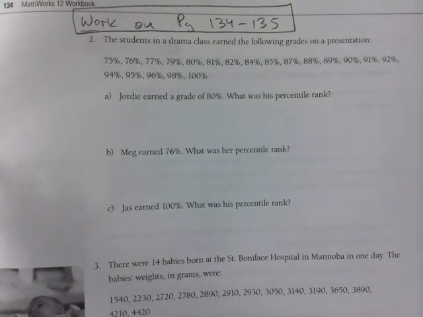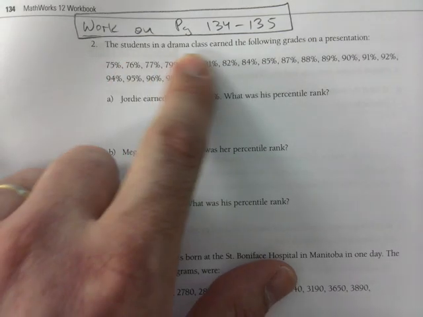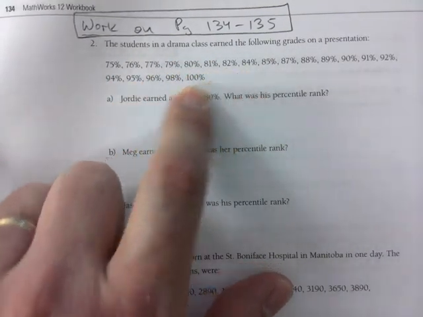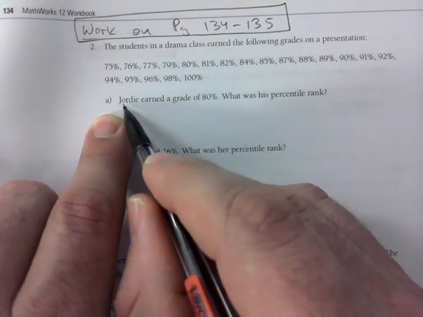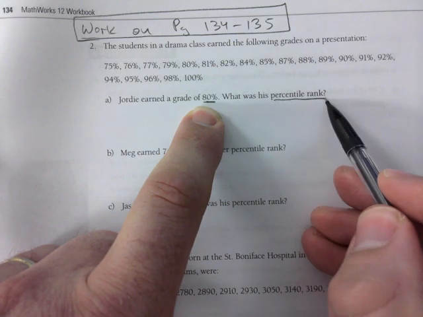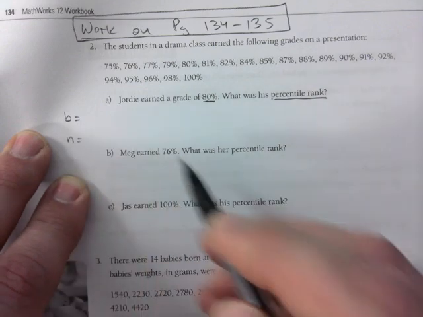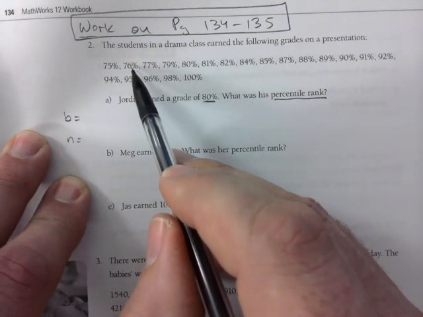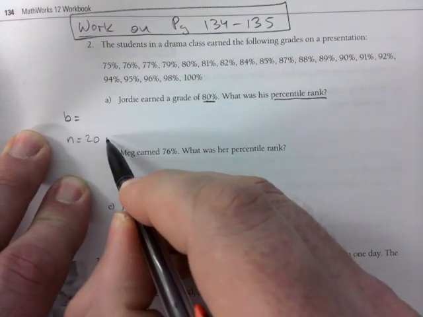Okay, so on page 134, there are marks for students in a drama class. Jody earned 80%, so 80% is the mark we're interested in. What's the percentile rank? First of all, how many are there in total? Did you count them already? 20 students.